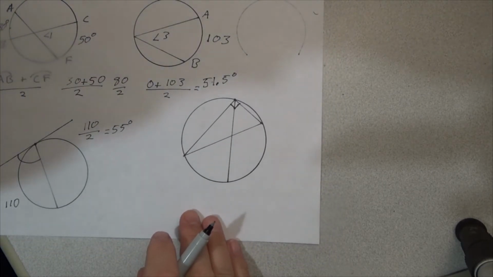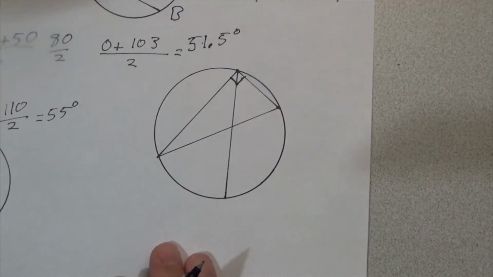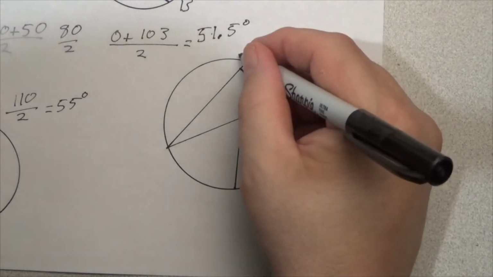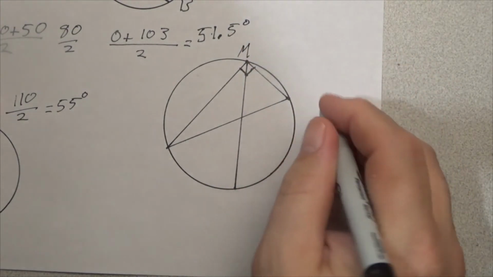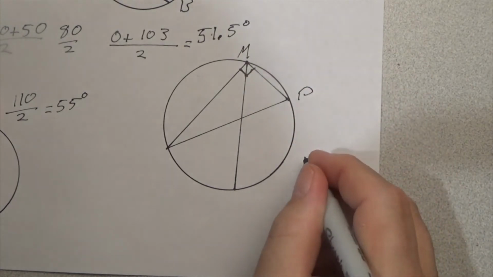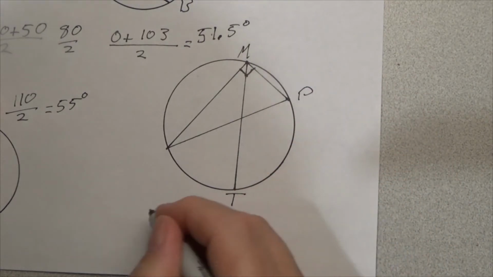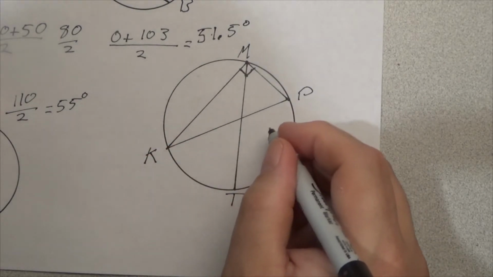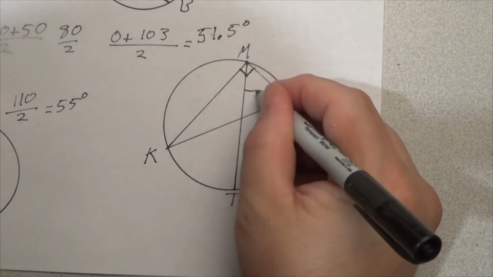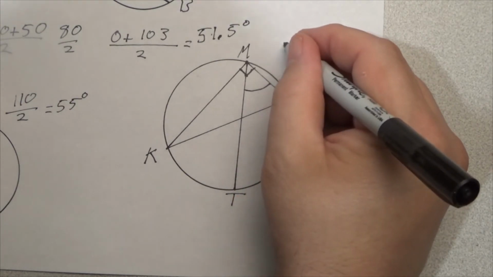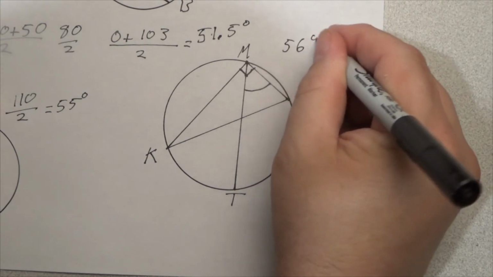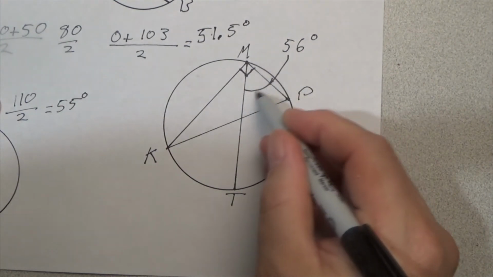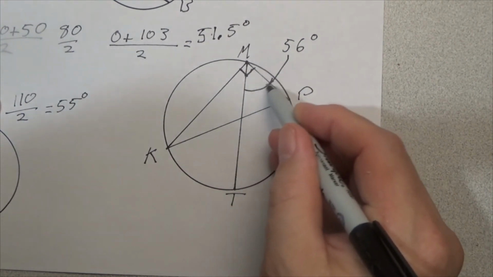And since I'm there, I might as well zoom in just a little bit so we can get a closer look. Now, let's see here. So we've got M right there, P right there, T, K. So those are our points. And then this angle right here is given as 56 degrees. So that's that angle right there. Now that is not going all the way to the circumference. It's just within this triangle right here.